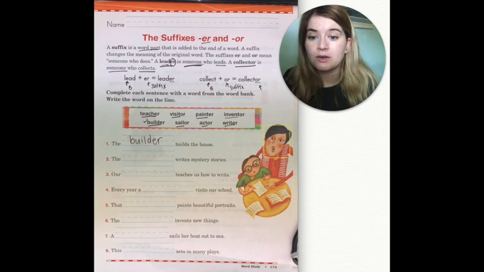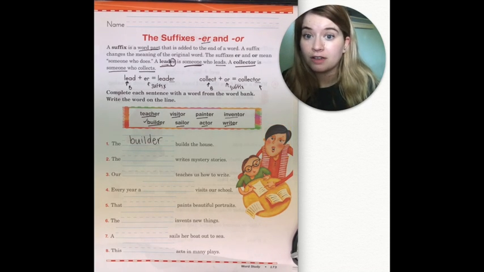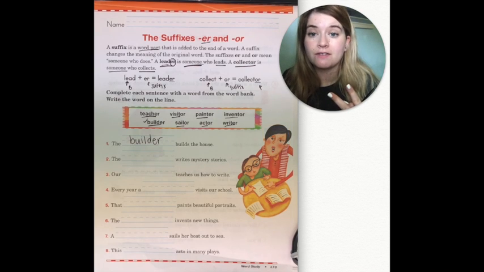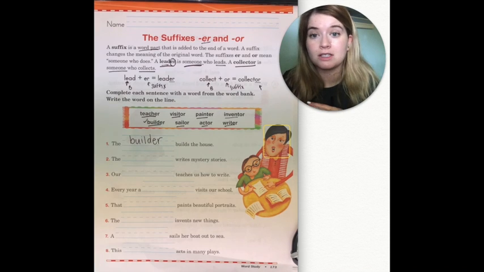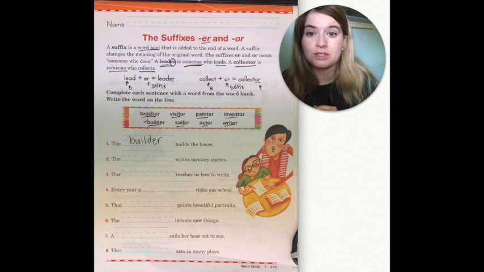When you're all done with this page, we are actually not going to do any other suffixes today because this is already 2 suffixes. So we're going to do 2 more suffixes later in the week, but this is the only page you're going to do today. Have fun, and I will see you work on Seesaw.